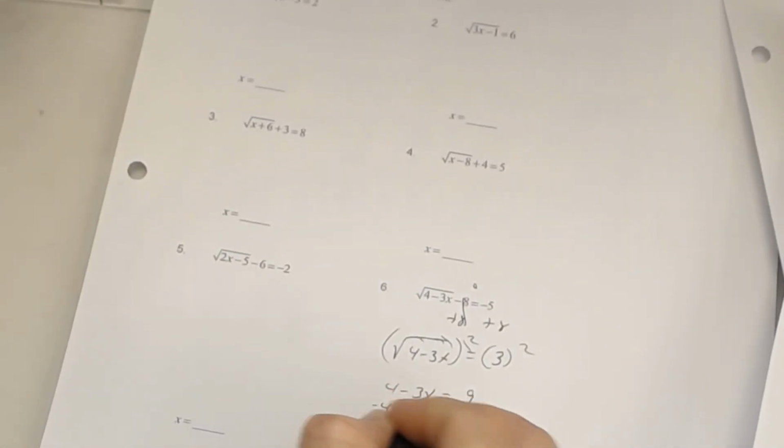So notice I have this linear equation now. What's the next step? Subtract 4. So I get negative 3x equals 5. So what's x? Negative 5/3. Yep, I get negative 5/3. Okay, so there's your solution. All right, let's check it.